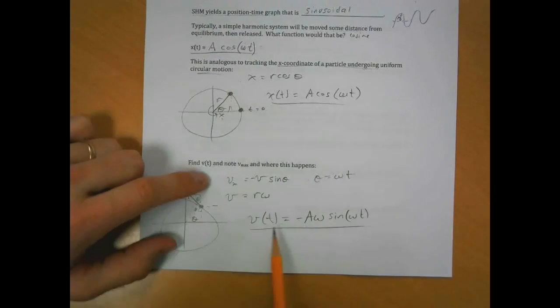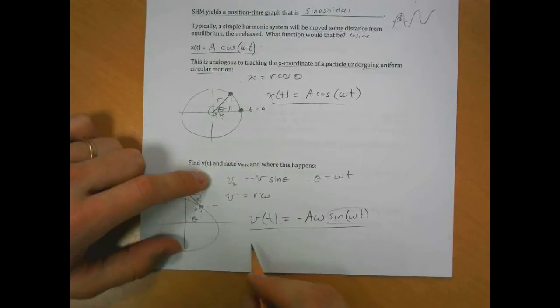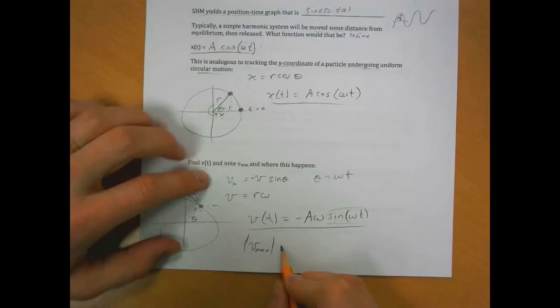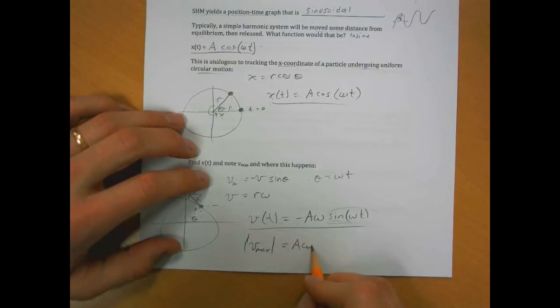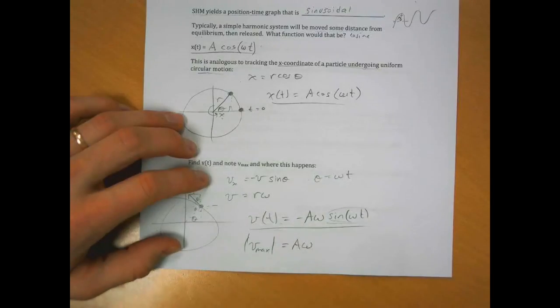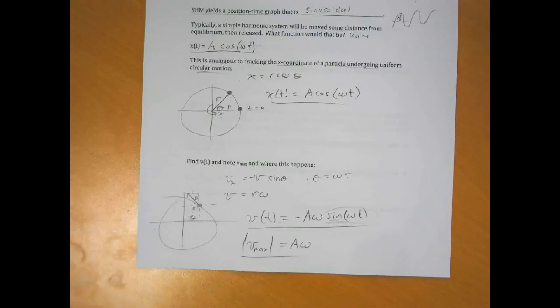Now notice this is a trig function. You should know from your math classes that the value of the sine function oscillates between -1 and 1. So the maximum value of our speed, the magnitude of velocity, is when this is 1. So the maximum velocity is just A omega for a particle undergoing simple harmonic motion.